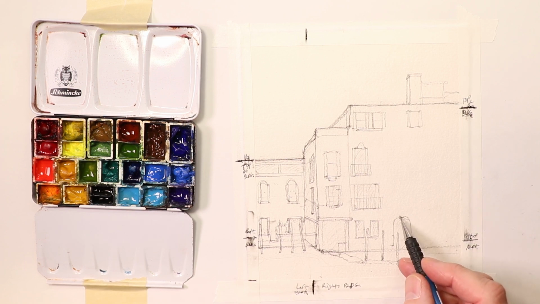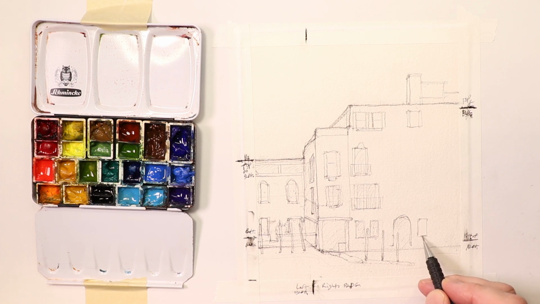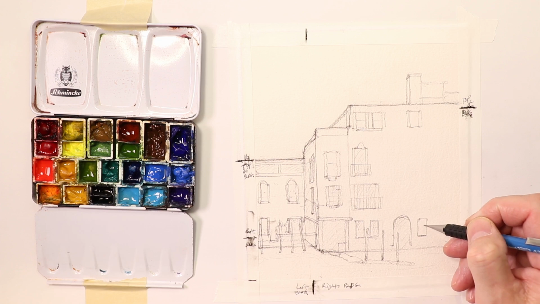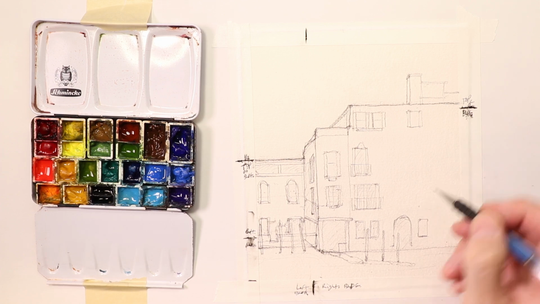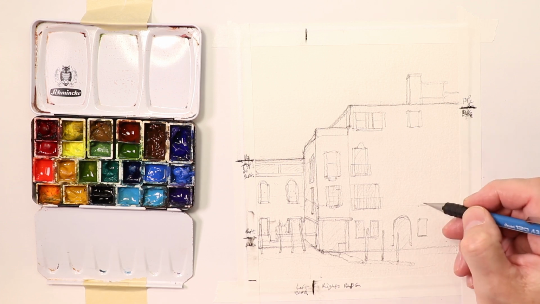And we have a large arch door here. And there is another window here. And then up above this window, we have another window here. Pretty much same level, like that.